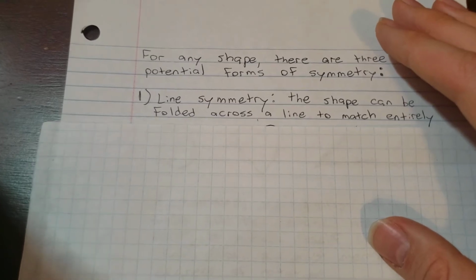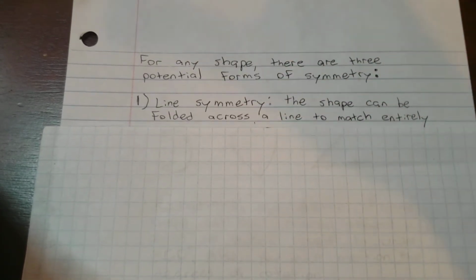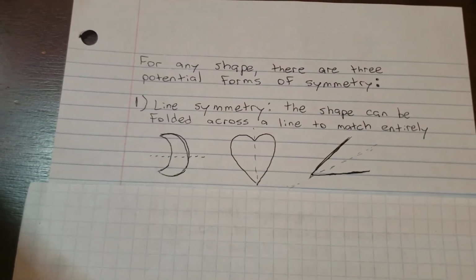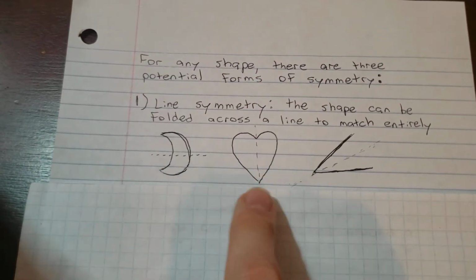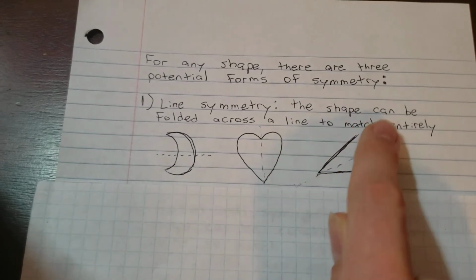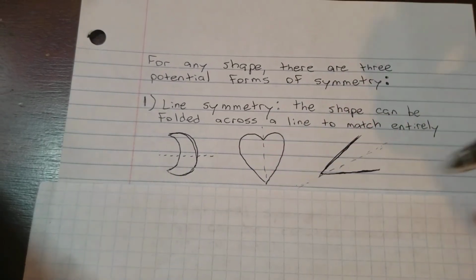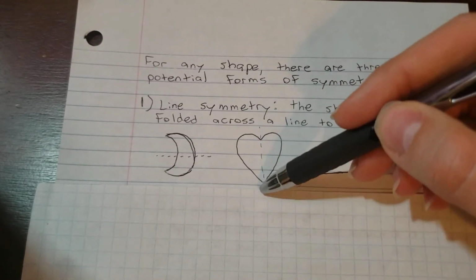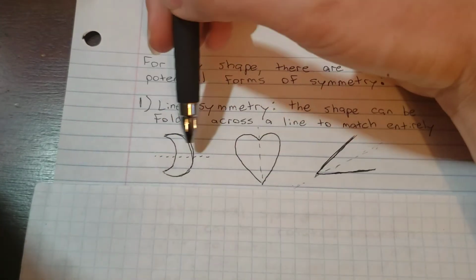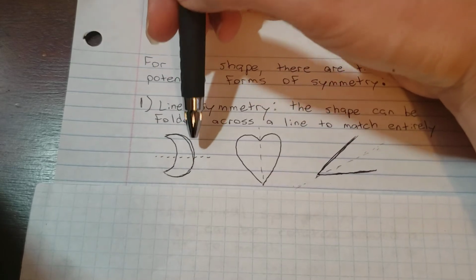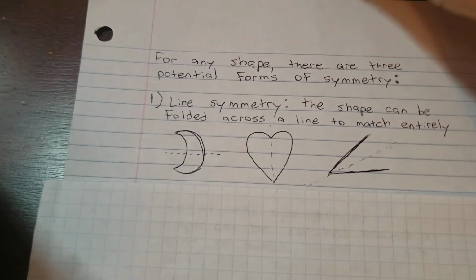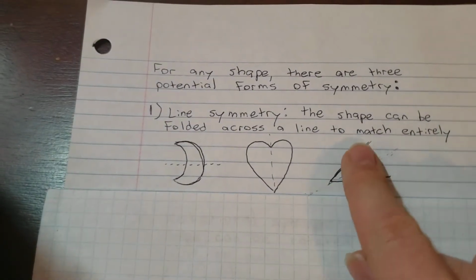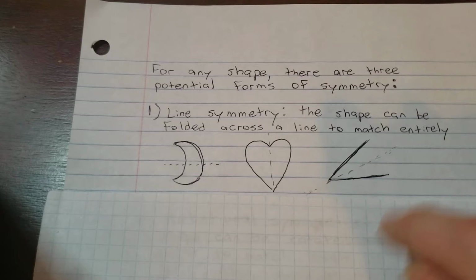Here's a few more examples, and these shapes are not our regular polygons, right? So I've got a crescent moon, a heart, and this is an angle. This isn't even a closed shape. However, these can be folded across these lines of symmetry. Forgive my imperfection in drawing, but you get the idea. They would be folded across the lines of symmetry to match the other side entirely.